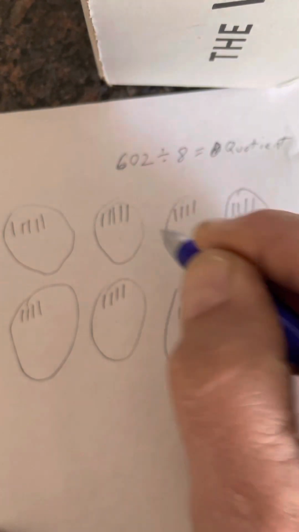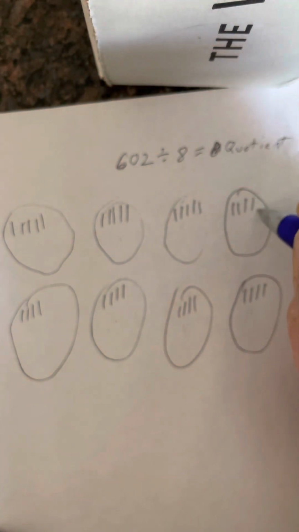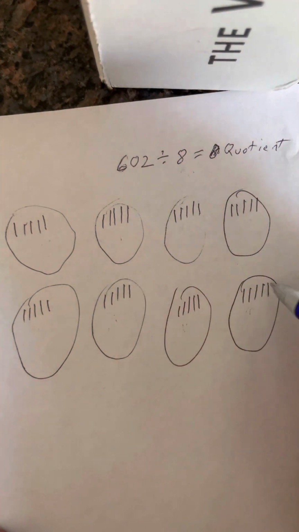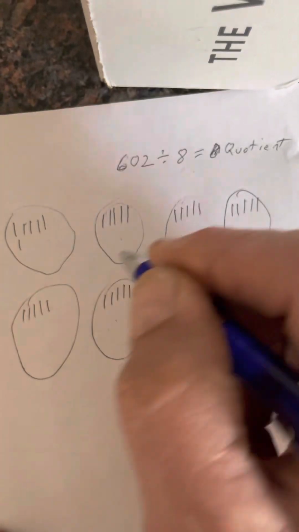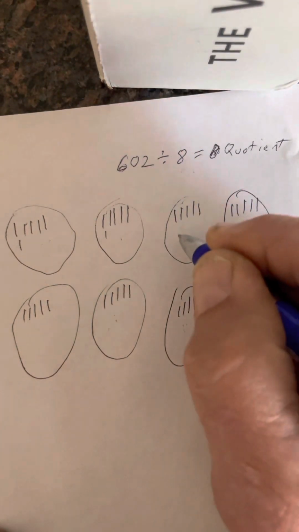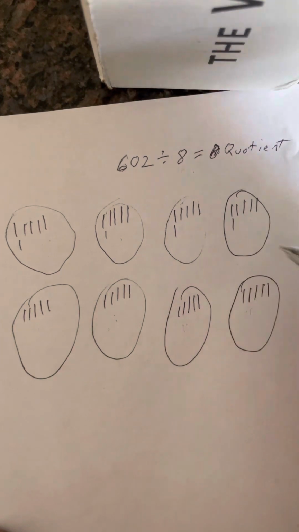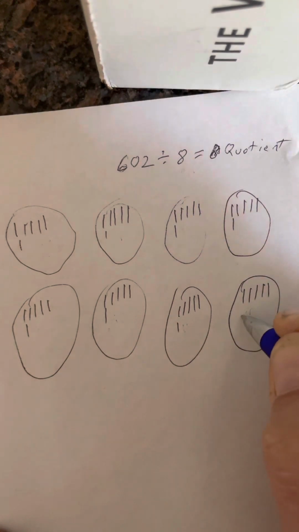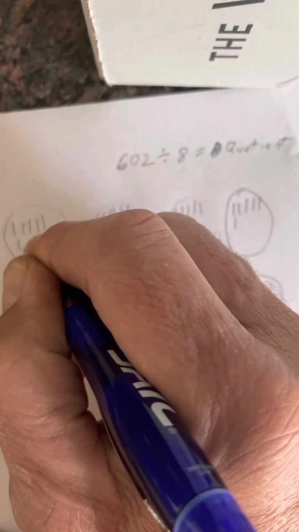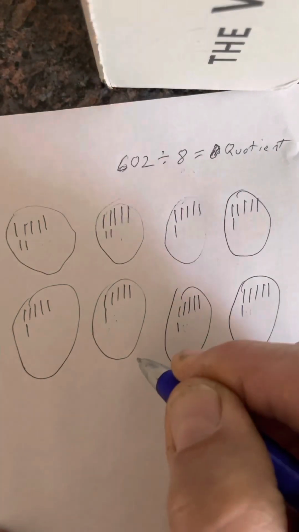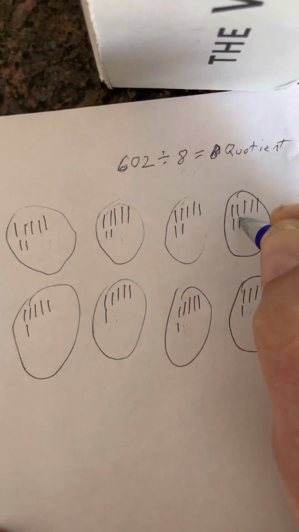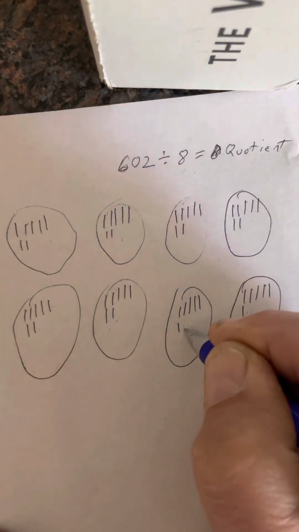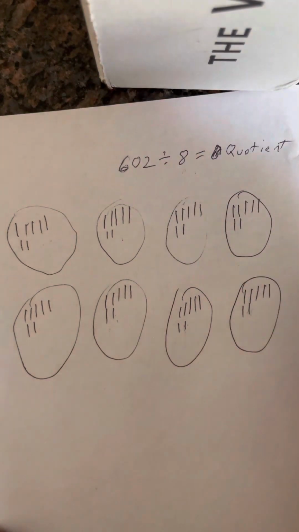330, 340, 350, 360, 370, 380, 390, 400, 410, 420, 430, 440, 450, 460, 470, 480, 490, 500, 510, 520, 530, 540, 550, 560.